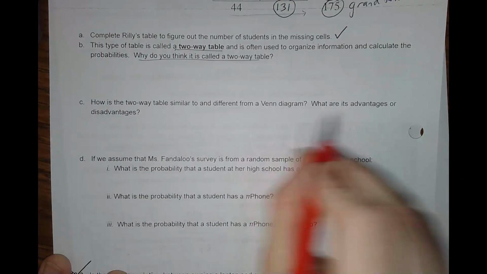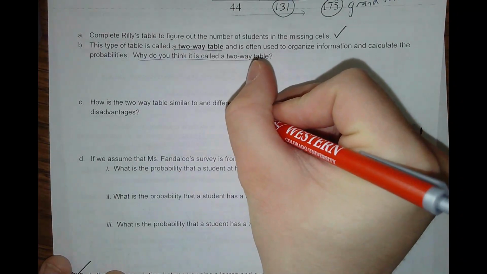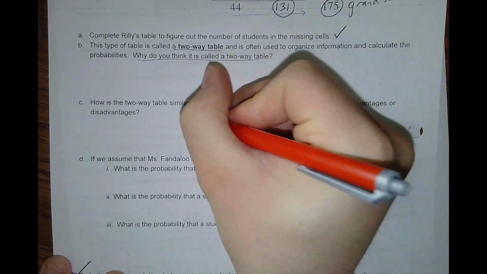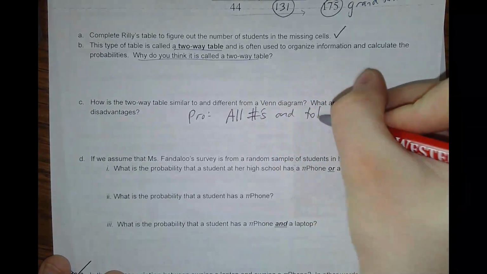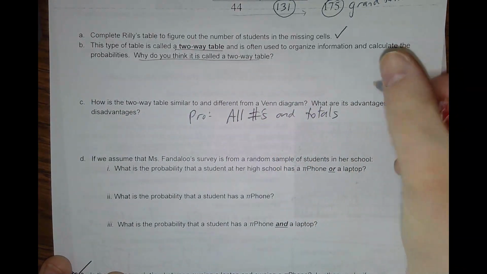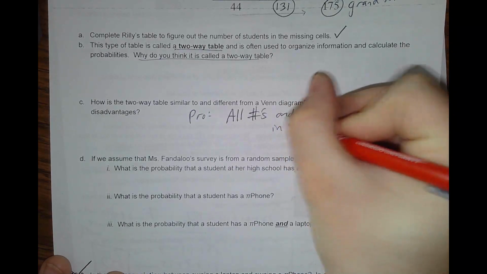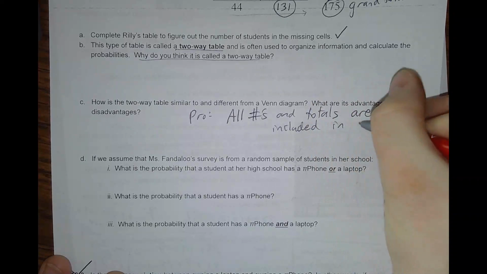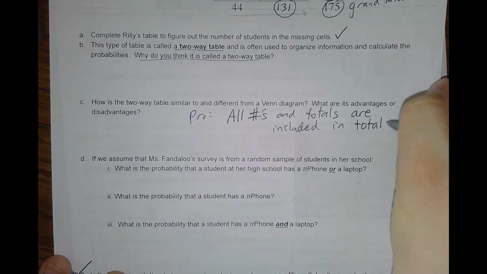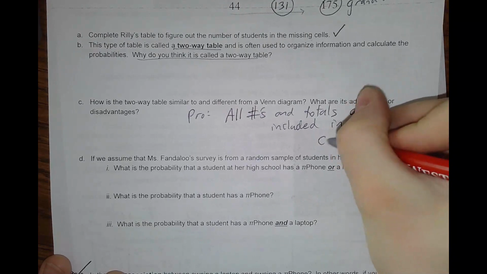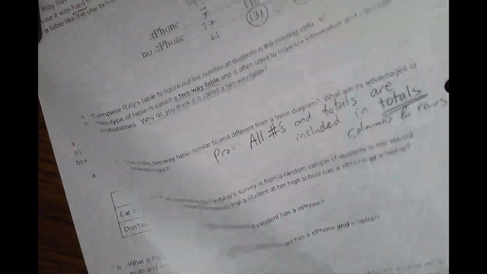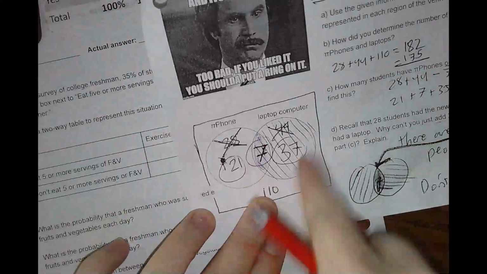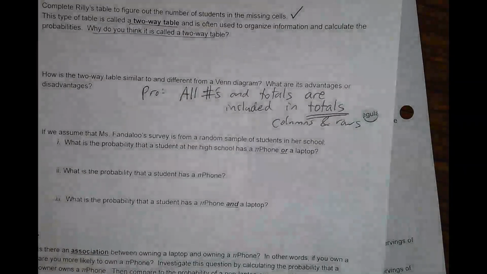Okay, letter C. How is the two-way table similar to and different from a Venn diagram? What are its advantages and disadvantages? So I'm going to write down the advantage for two-way tables. I'll say pro. All the numbers and totals are included in the total. We're talking the columns and rows. Versus a Venn diagram, those numbers are sometimes not even included at all. We'll leave that one out. We'll leave that one on the burner.